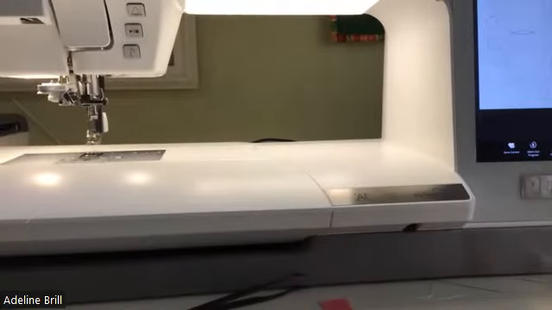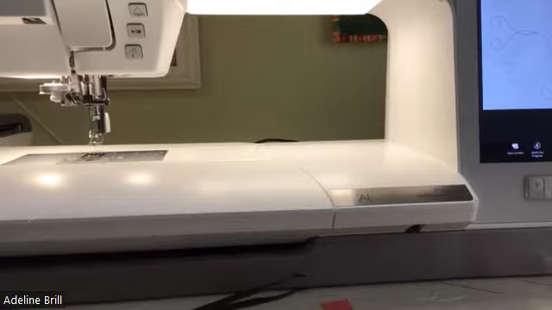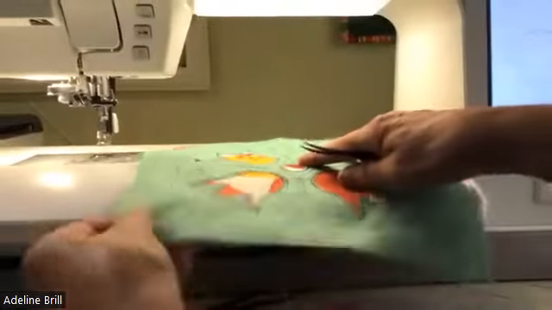Now, if you are putting this in the block in the quilt, then when we go to cut it down, we'll do a little bit more trimming. But for now, you can just set this block aside.